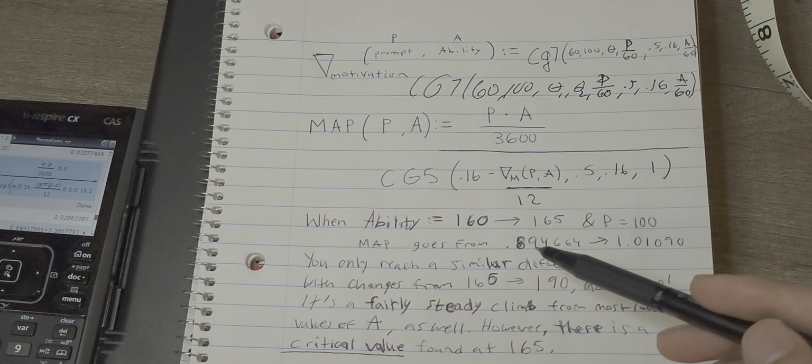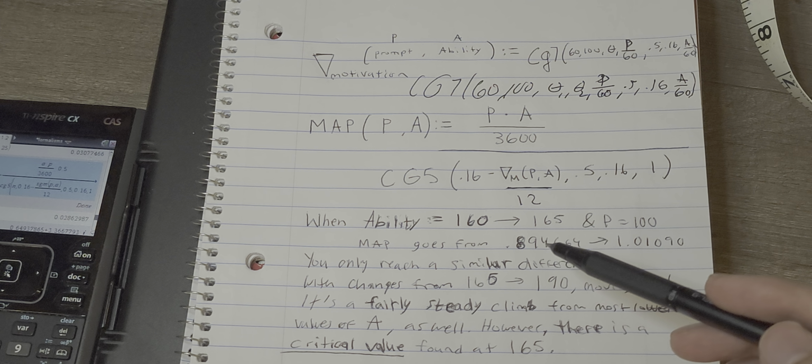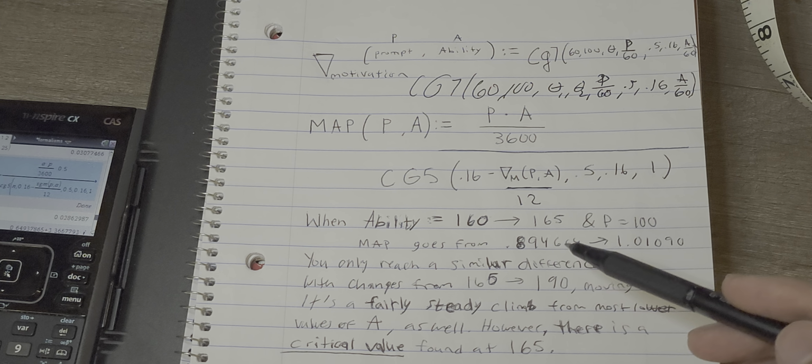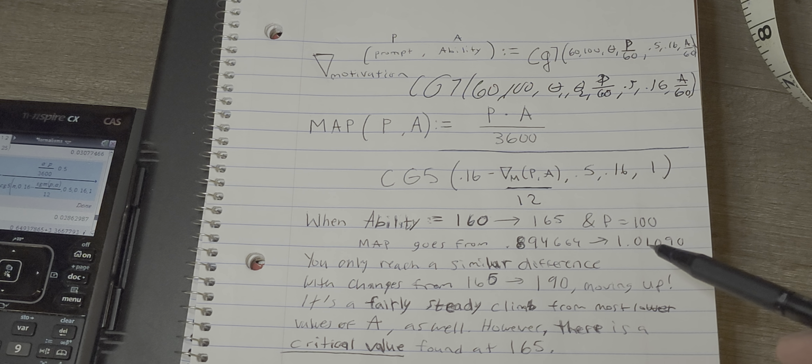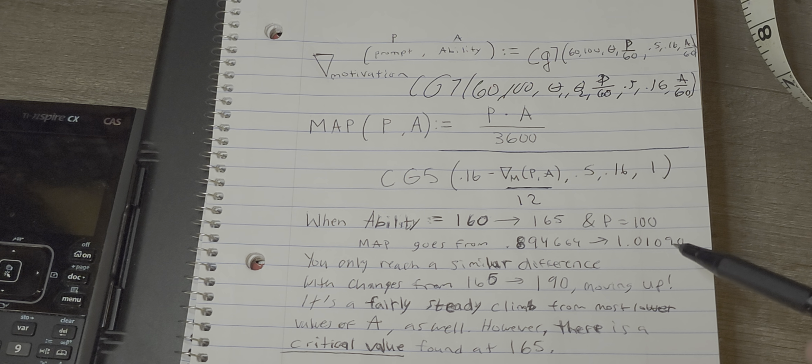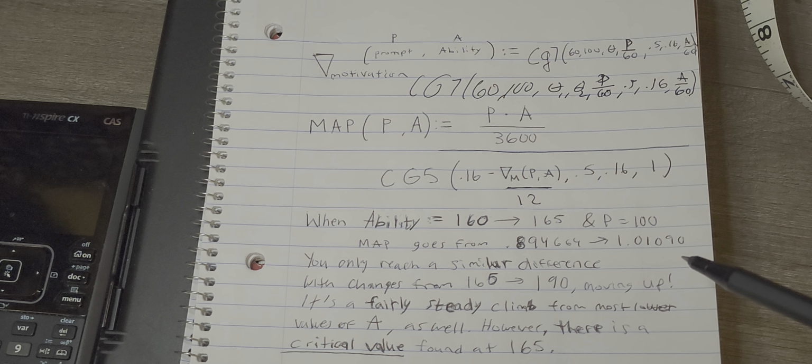So we see that there is a critical value because it goes from 1.8946664 and it goes to 1.01090. And this makes me really excited.